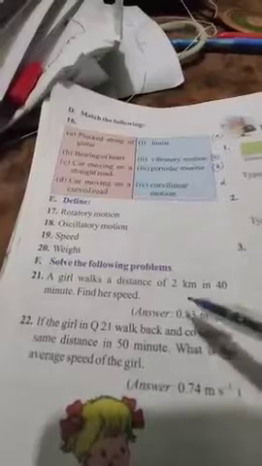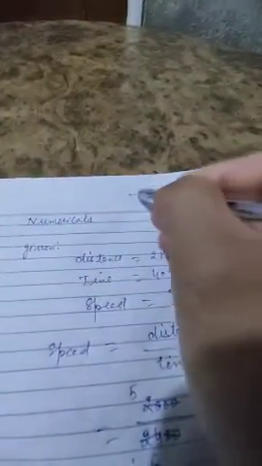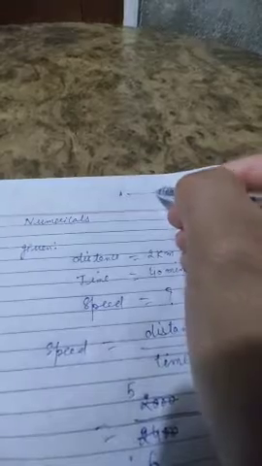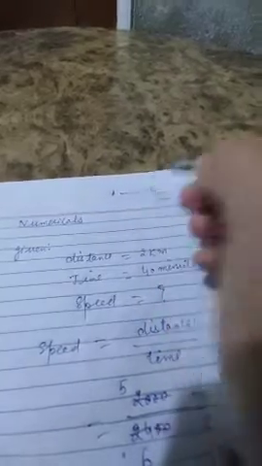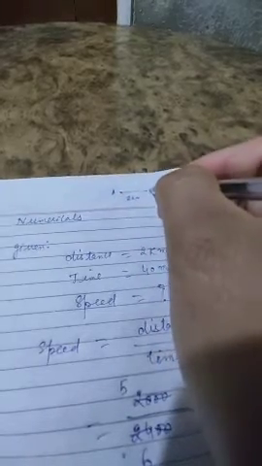Students, just go through the statement. It is given that in numerical 22, if the girl in question 21 walks back and covers the same distance in 50 minutes, what is the average speed of the girl? It is just like this: there are 2 points A and B. The girl first goes from A to B, then comes back from B to A. The distance between A and B is 2 kilometer. So from A to B 2 kilometer, then B to A again 2 kilometer, then it is 4 kilometer.